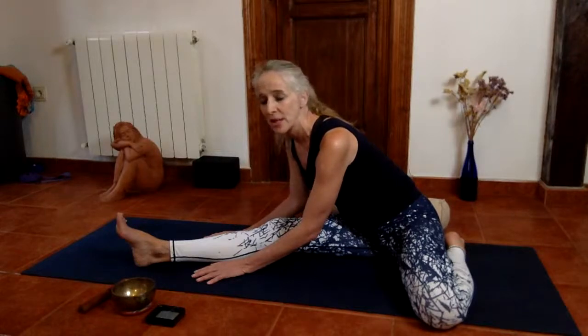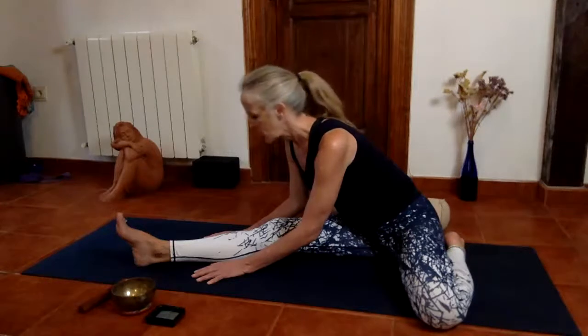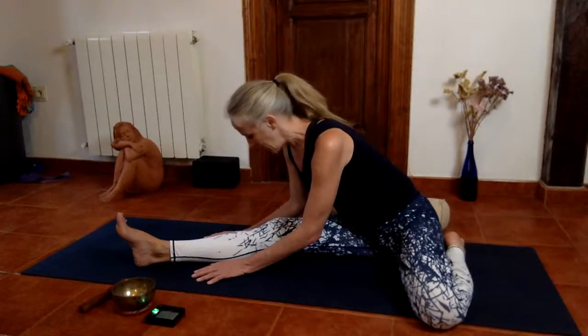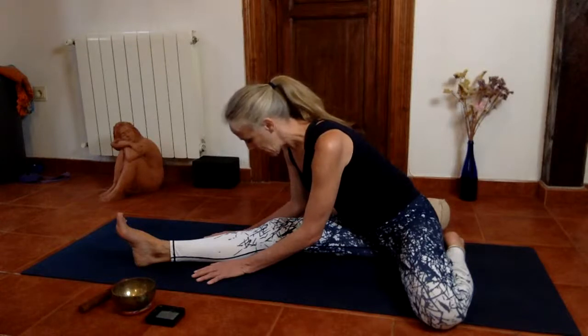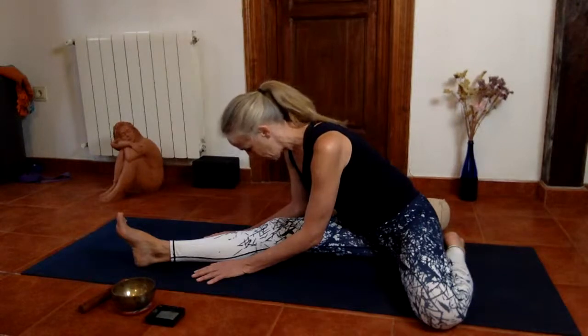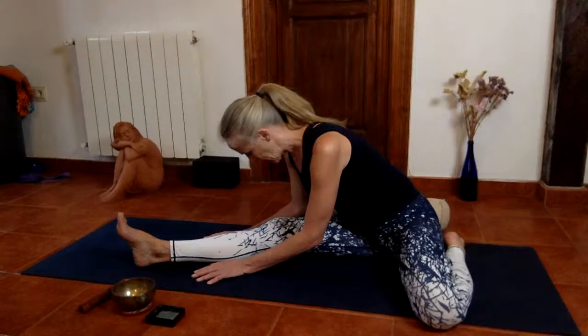My body doesn't have that type of range of motion. So the most important thing is being aware of where you have your possibilities and your limits, and focusing on feeling that stretch.